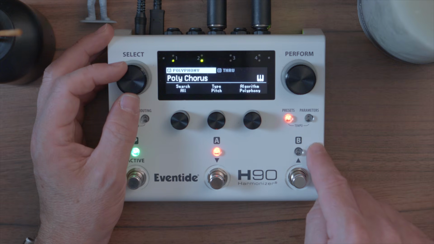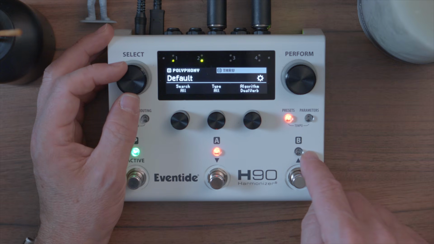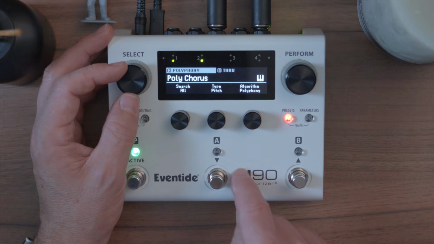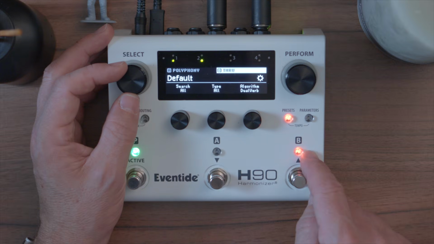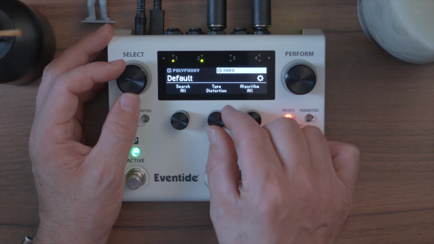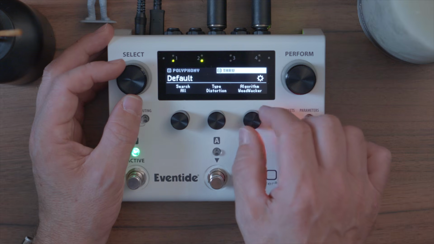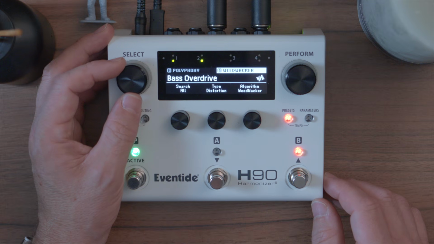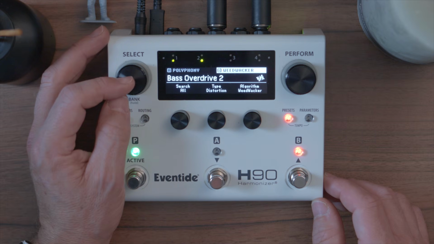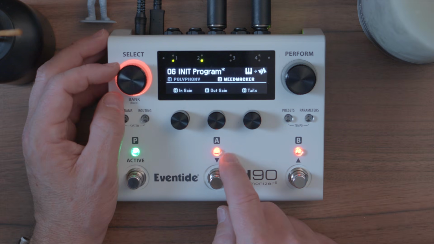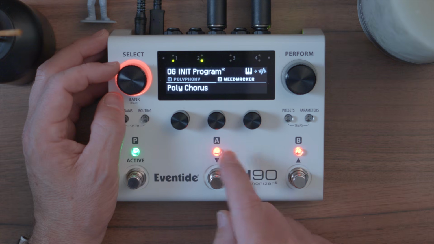Go into presets again, but make sure that we're on B, and we will bypass A and turn B on. Let's maybe have some sort of distortion perhaps. I know that Weed Whacker is a new one, so let's see what this sounds like as well. See, that sounds good. It's not too crazy, but I think we can drive that quite hard. So let's leave that there, and we will turn polyphony back on.